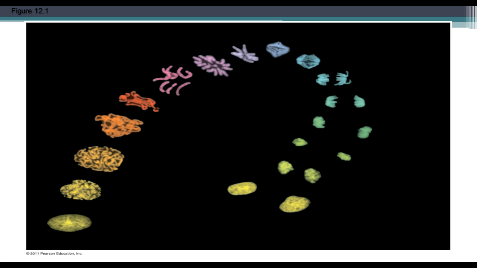This beautiful picture shows the progression of the cell's nucleus as it passes from interphase through prophase and prometaphase to anaphase and telophase, and the formation of two new daughter nuclei. And so we'll look at each of these in turn as we talk about what happens.